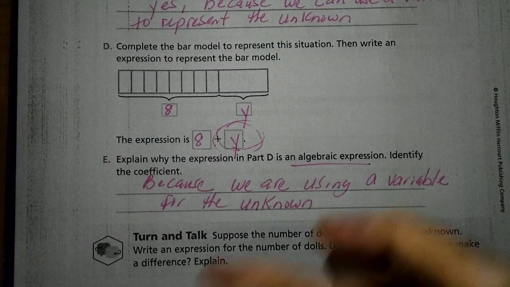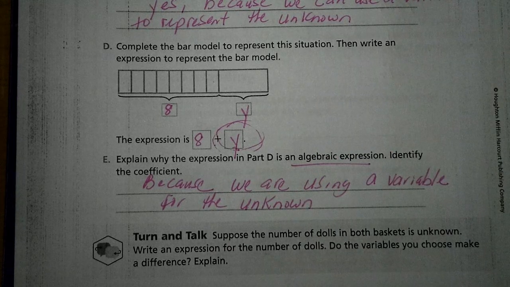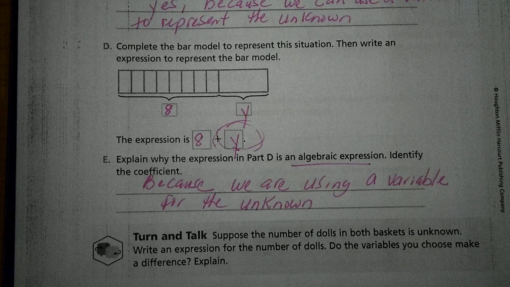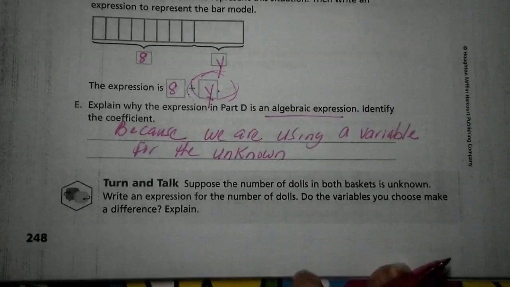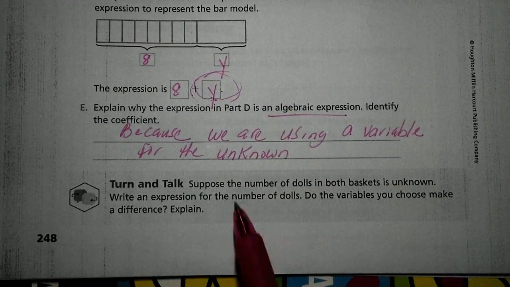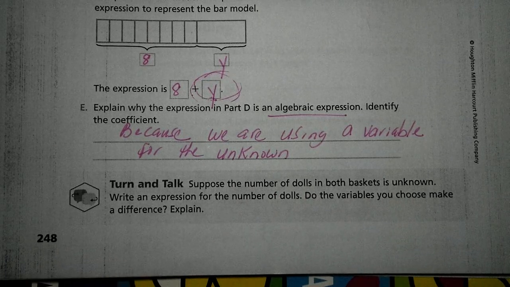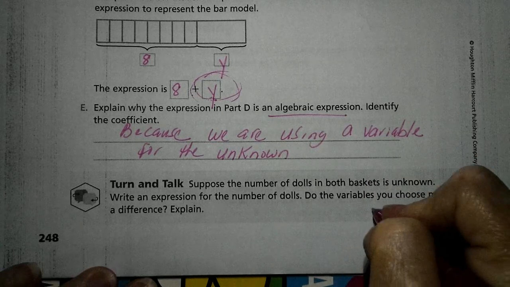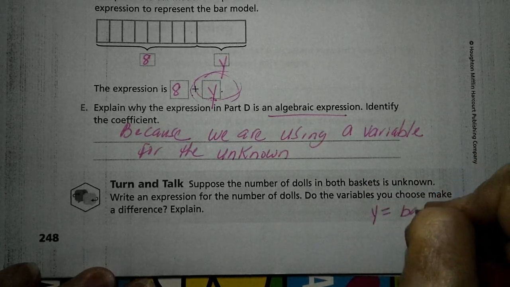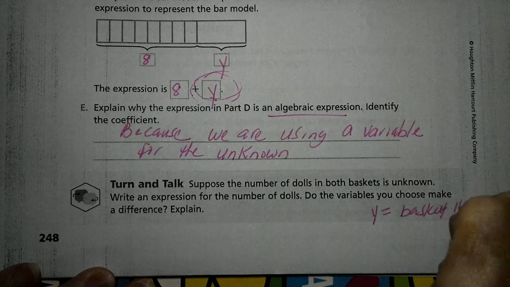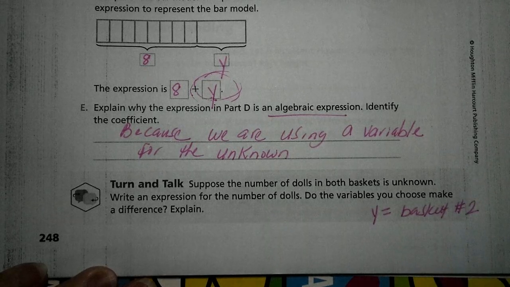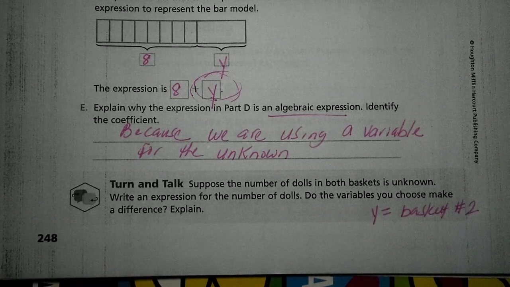Exactly. All right, so what happens to my algebraic expression if we didn't know what the first basket was? So it says, suppose the dolls in both baskets is unknown. Write an expression for the number of dolls. So what would we do? So if Y is basket number 2, what could I use for basket number 1?